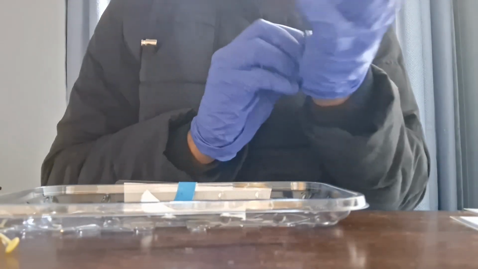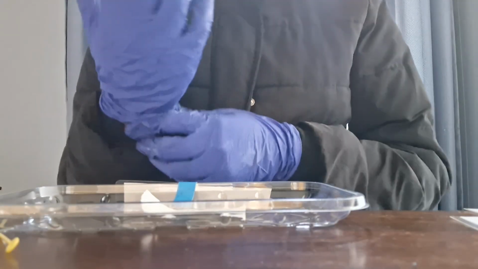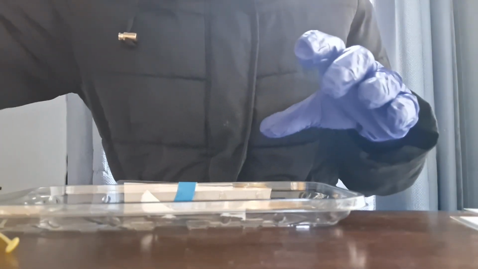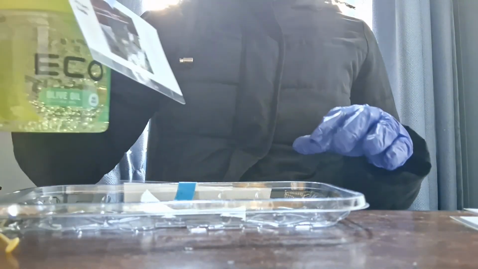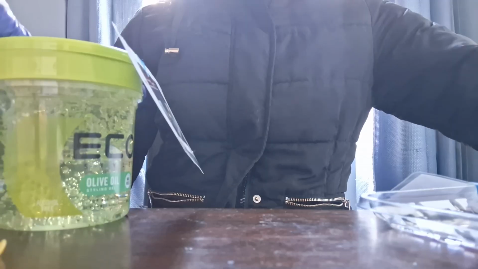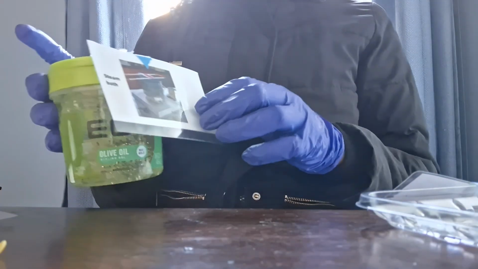What we are going to do next is use a steam bath. This will act as a steam bath. So I'm going to put this tray aside and put it on here. Let's assume that this is the steam bath.